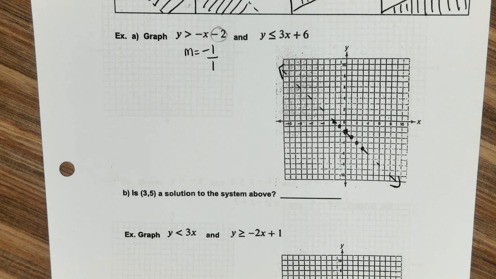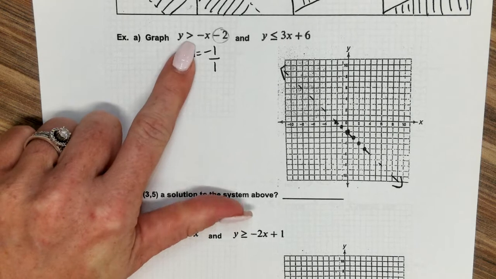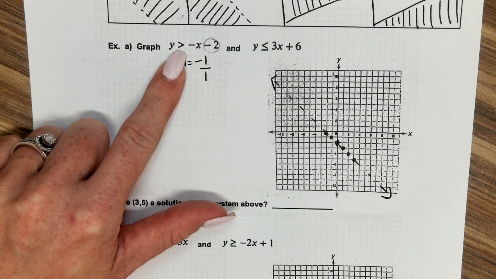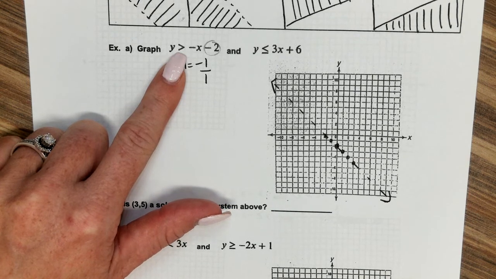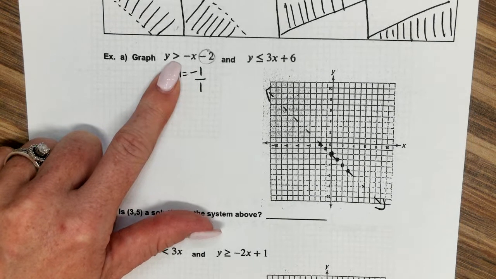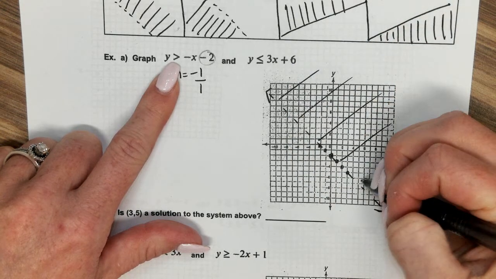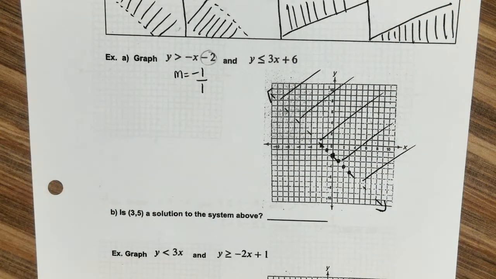Would I shade above or would I shade below? What does it say right here? Greater than. And greater than gets shaded. Now, don't go shading like crazy. What I would do is I would take my pen and I would say I'm going to shade like this. Because what we're looking for is when we graph the two inequalities, where do the shaded regions overlap? And that's your answer.